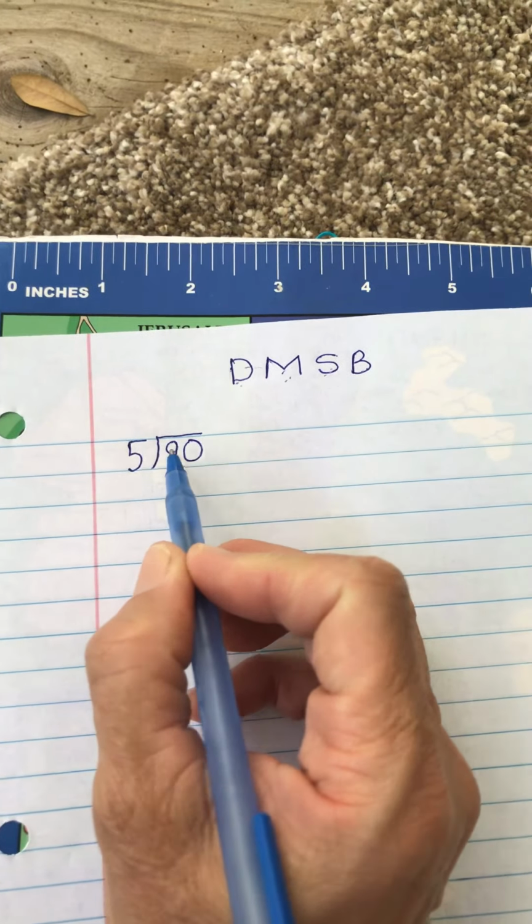Now we're going to multiply because we just divided. 9 times 4 is 36. Then what do we do? We subtract. So 36 minus 36 is 0. Now we have to check to see if we're right. There's nothing else to bring down, just in case you're wondering, so we're done. Once you get to 0, you're done.